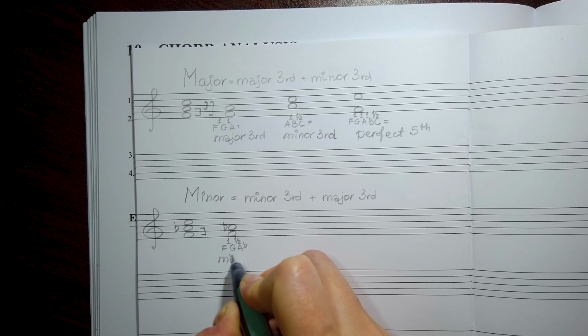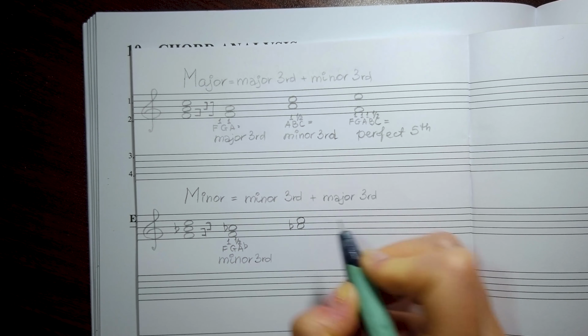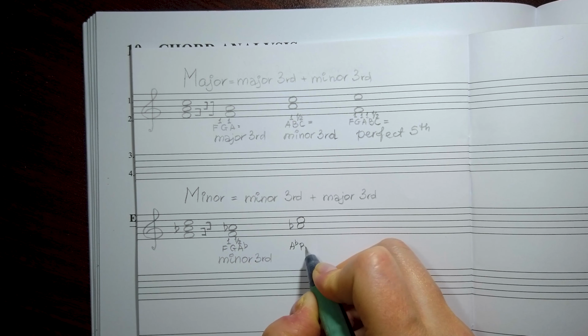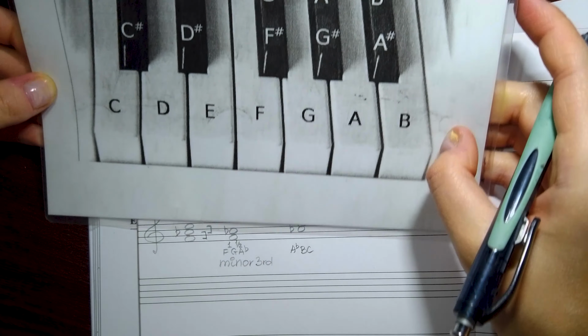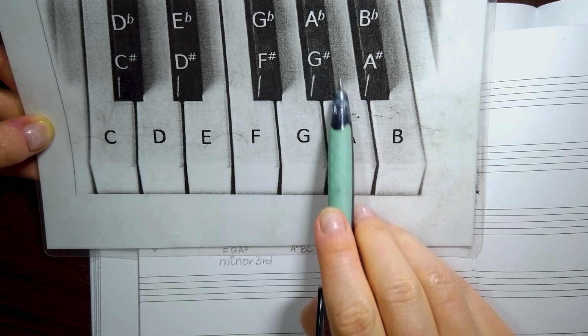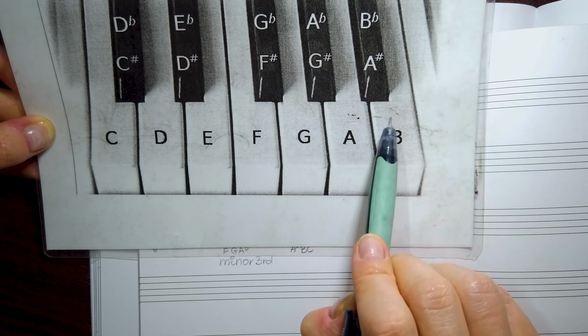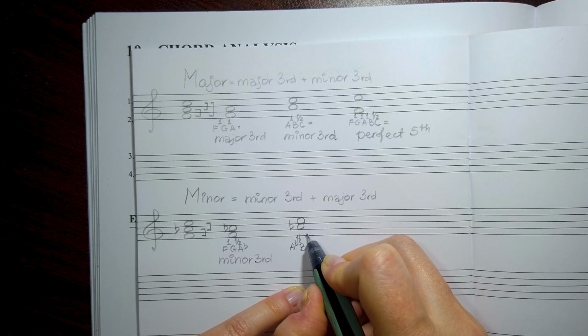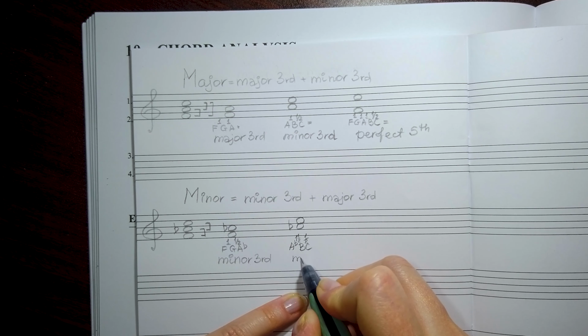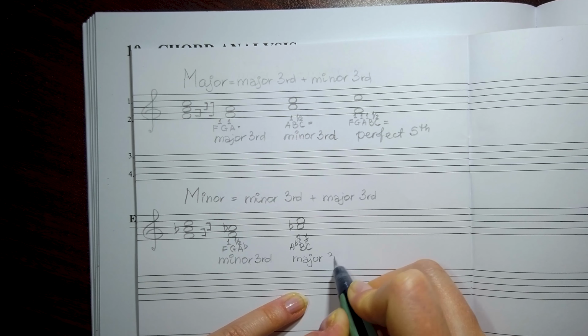And the distance between A flat to C. So A flat, B, and C. A flat to B. Let's check what the distance is. So A flat, A, B flat, and B. And then the C. So altogether we can see A flat to B is 1.5 tone and B to C is a half. Altogether it's a major third.